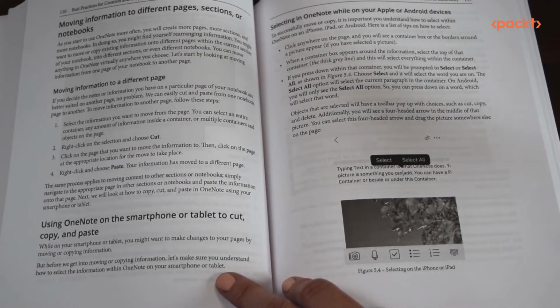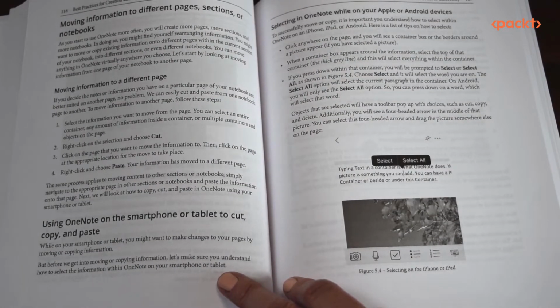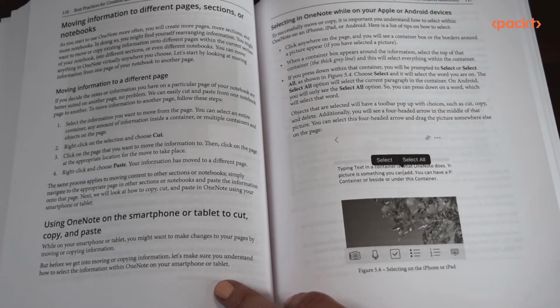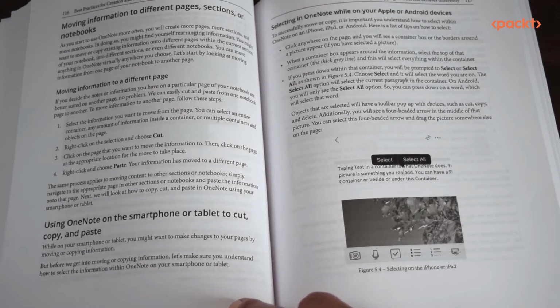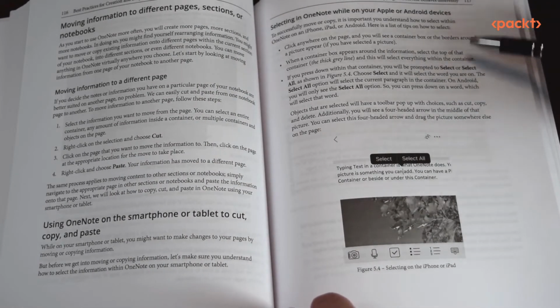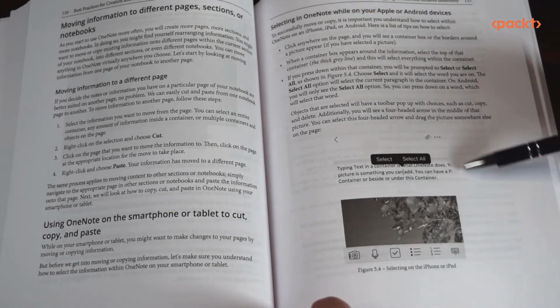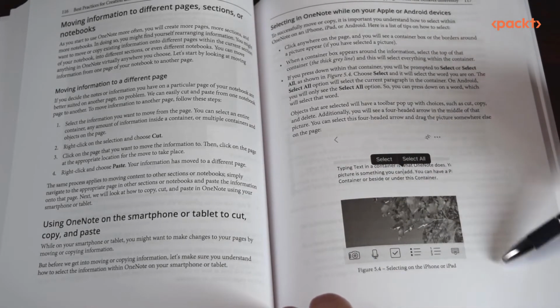And just so you know, the book covers more than just the iPhone. It covers all devices that you can use OneNote on. Here's another example of a couple of pages that talk about OneNote and show another screenshot and example in it.